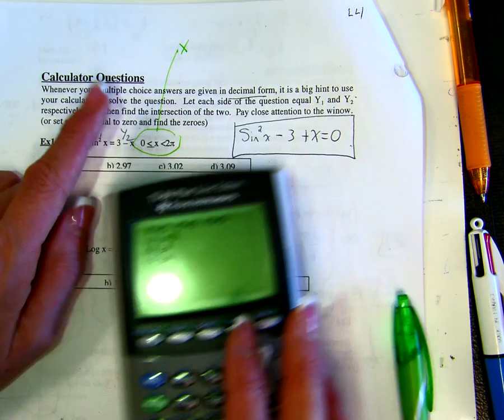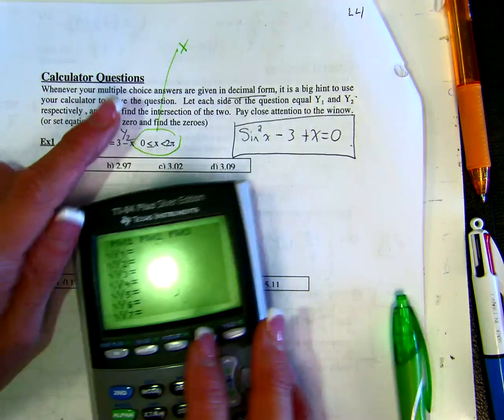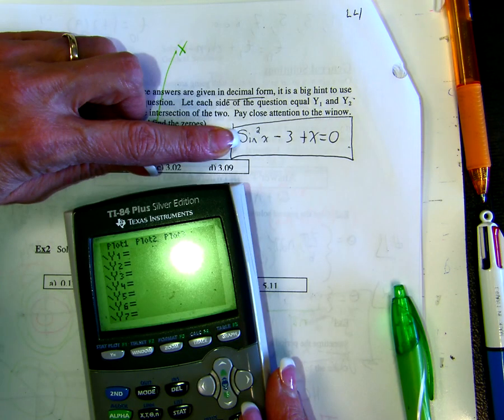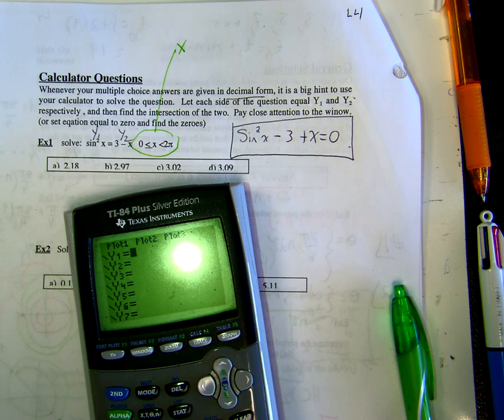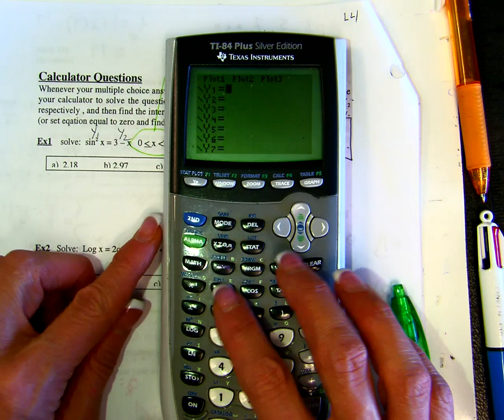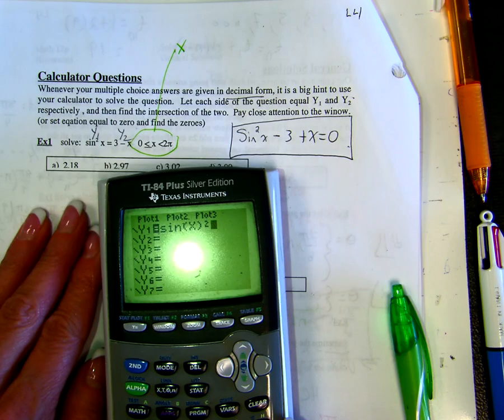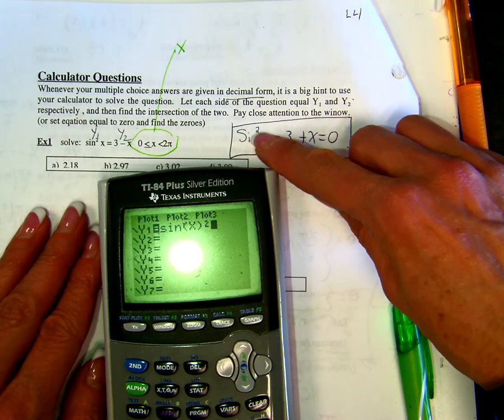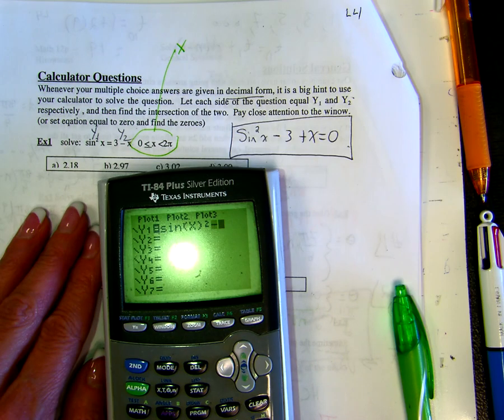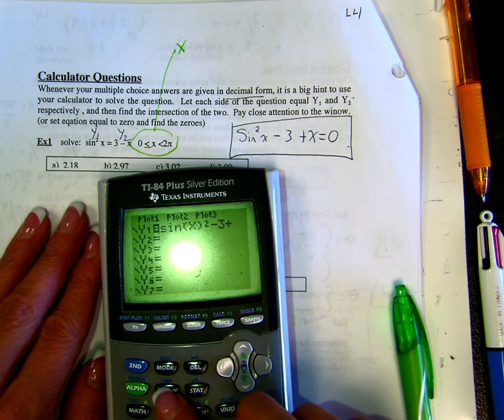Okay, so once again, how do you enter sine squared so your calculator understands that you're finding the sine and then squaring the answer? The composition goes correctly. You do it this way. You put sine x and you close the bracket before you square it. So sine x, close the bracket and square it. That's your sine squared. Subtract 3 and add x.